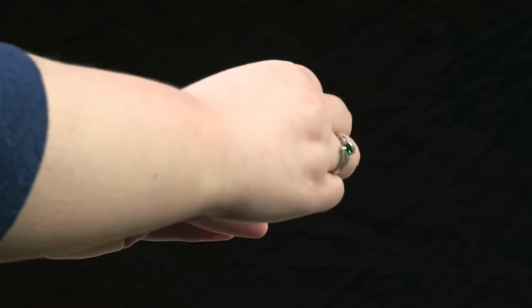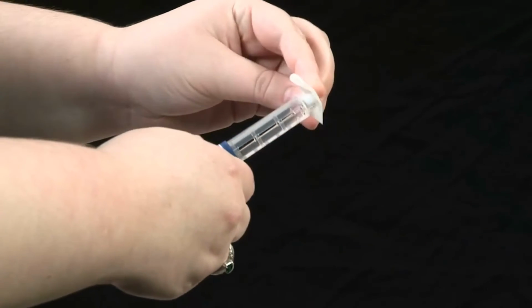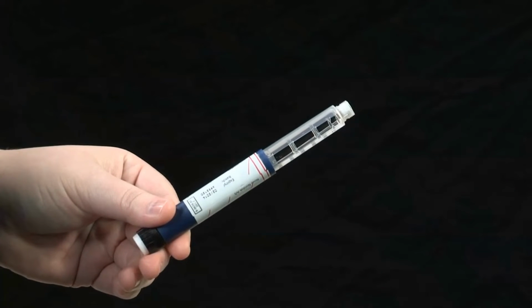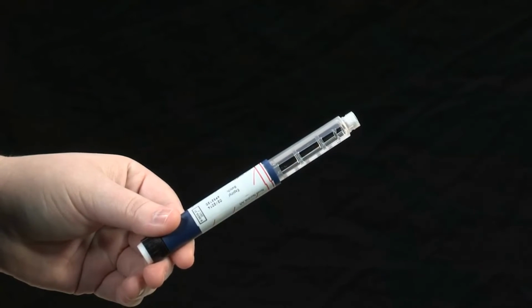As I mentioned already, for our example today, I am using the Novolog Flex Pen, which has been pre-filled with insulin aspart. After inspecting the insulin pen, put it down and open an alcohol swab. Wipe the rubber stopper on the end of the insulin pen with the swab. Allow the rubber stopper to air dry completely. Do not blow on the rubber stopper to dry it, as this will introduce germs from your mouth.